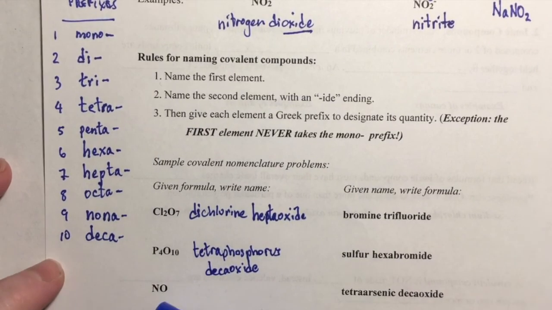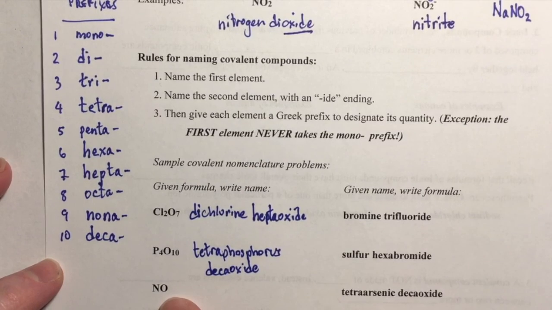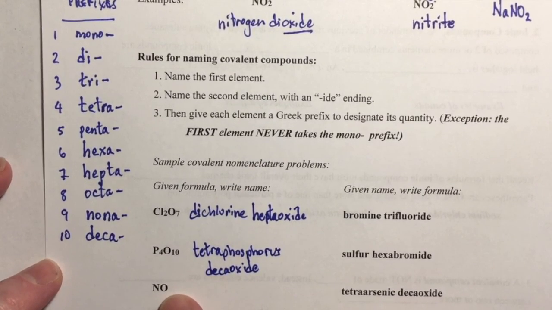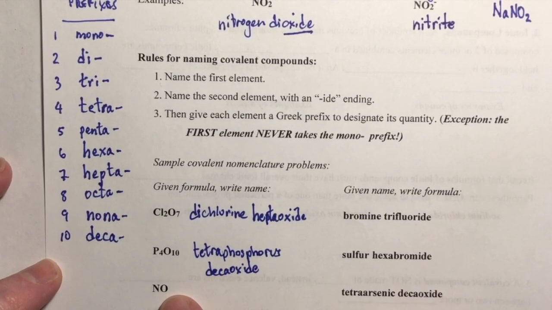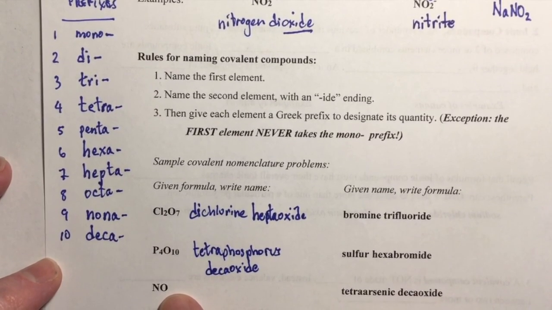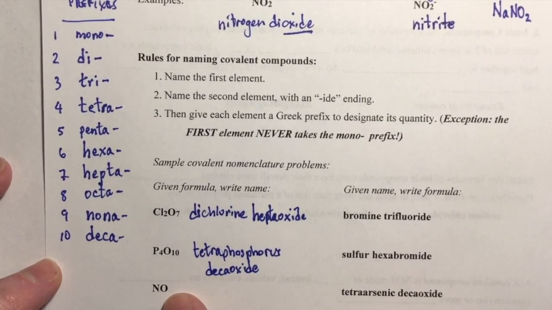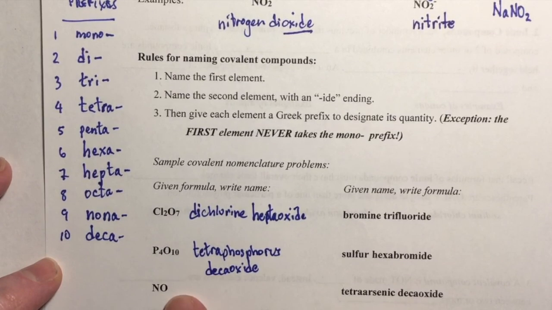Okay, next one. NO, capital N, capital O. Notice here that the capitalizations are important, because if I had written that O as a lowercase o, then it would be the symbol for the element nobelium. But that's not what this is. This is a nitrogen and an oxygen. So A, is it an acid? No, it's not an acid. B, is it ionic? No, it's not ionic. C, it must be covalent, and we have 2 or more nonmetals.